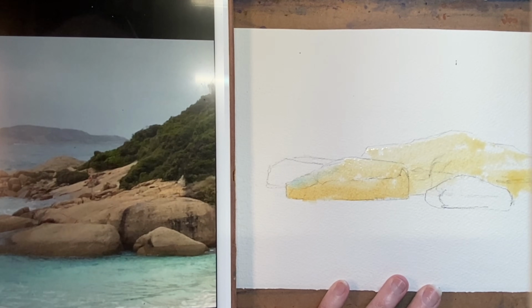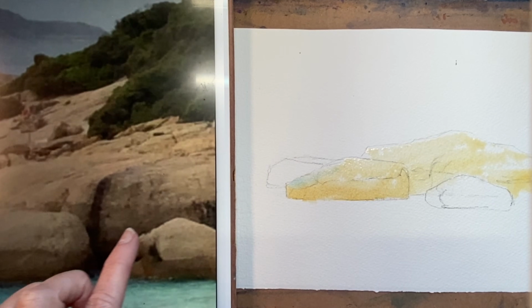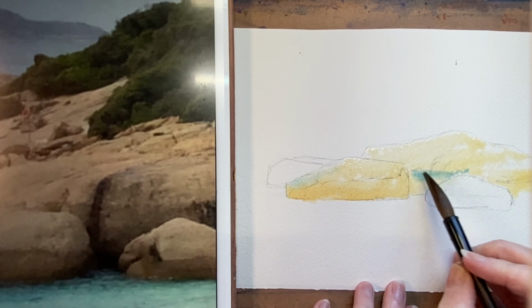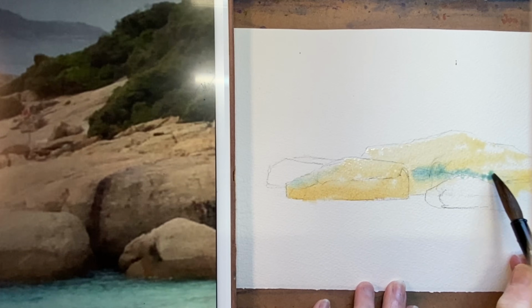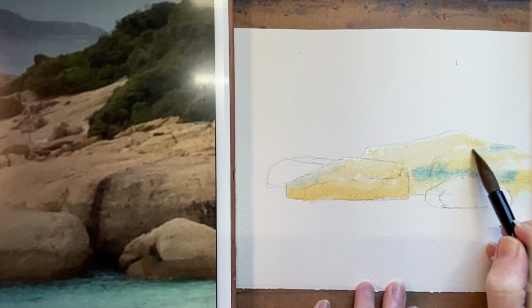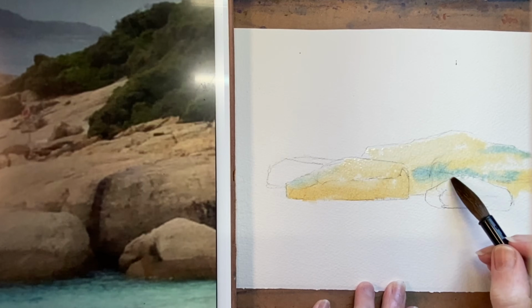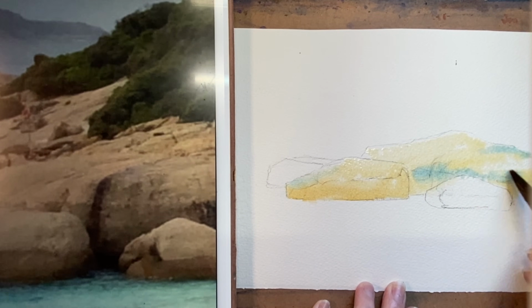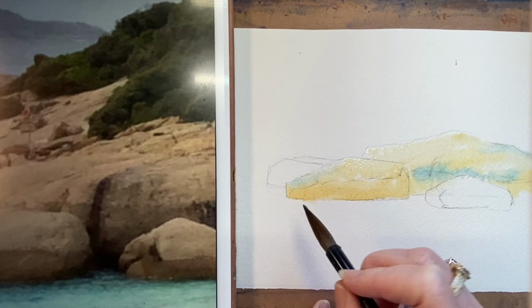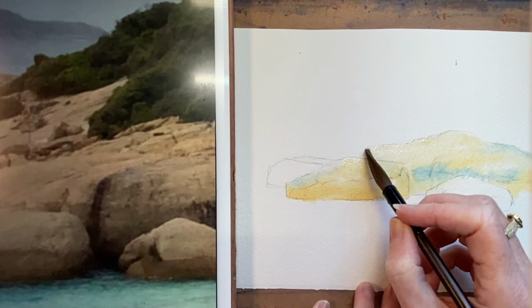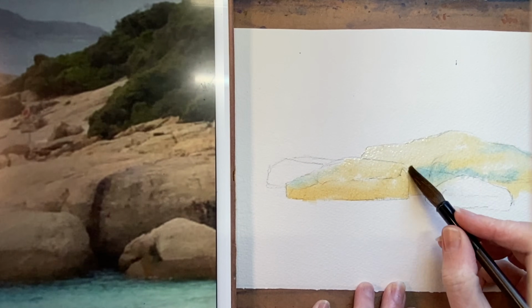I can also see some lovely cool areas in this rock here, so I am going to drop a little bit more cerulean there and perhaps across the top. There's no point putting the cerulean where I've already put yellow. I've got to watch that that doesn't become green. So over here I tried to push the yellow away a little bit before I put the blue in.